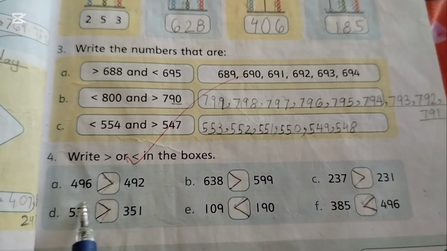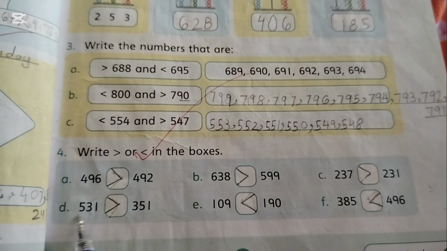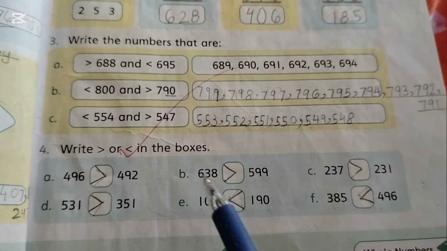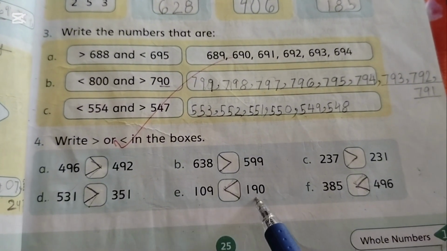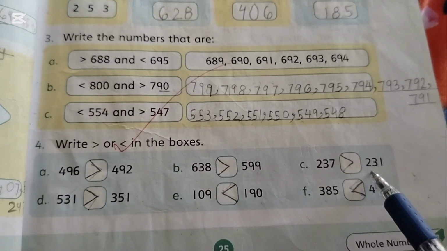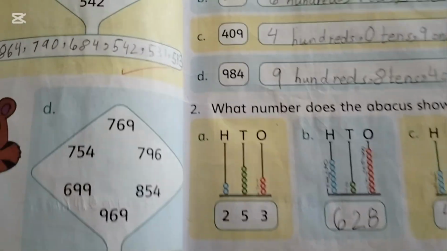In the next one we see the less or greater sign. So 496 is greater than 492, 531 is greater than 351, 638 is greater than 599, 109 is less than 190, 237 is greater than 231 and 385 is less than 496. So move on to the next page.